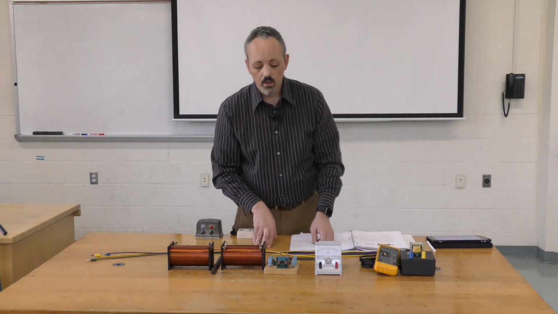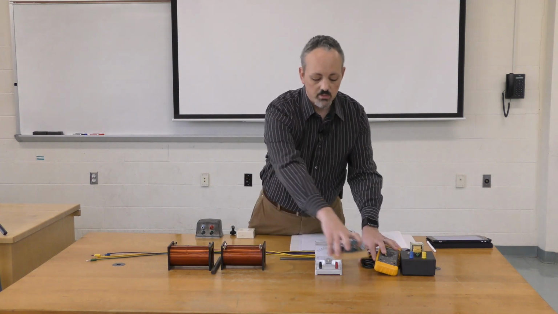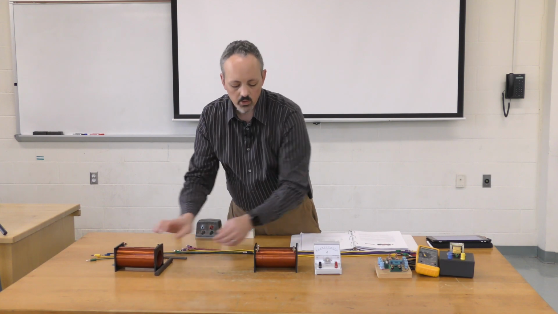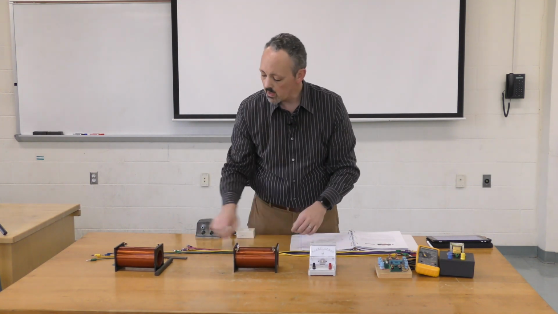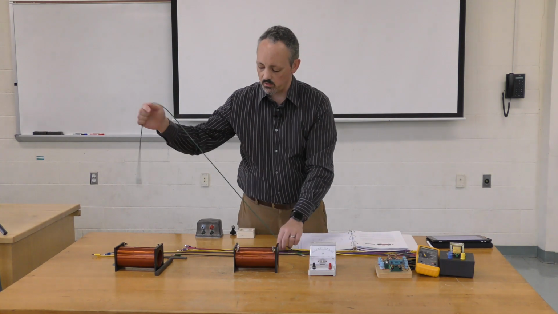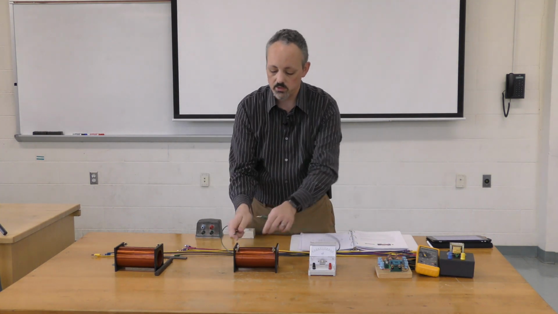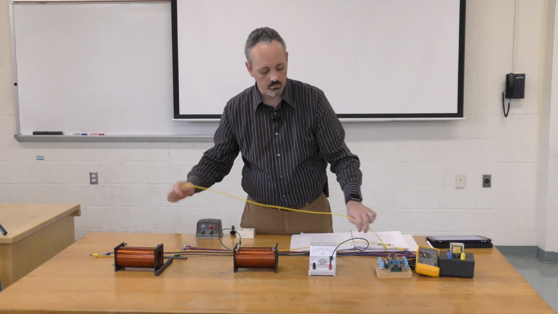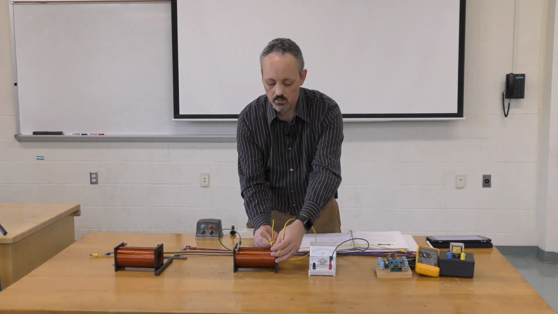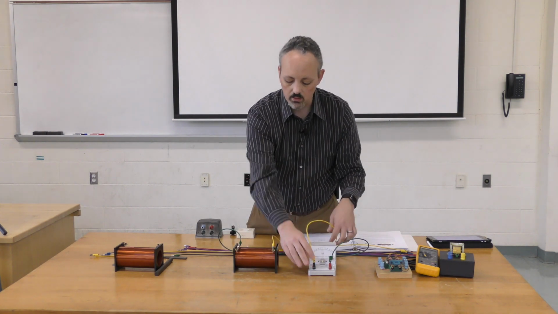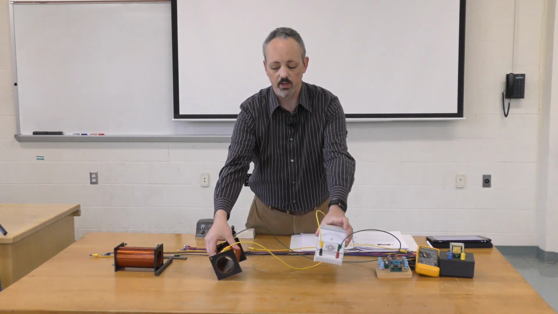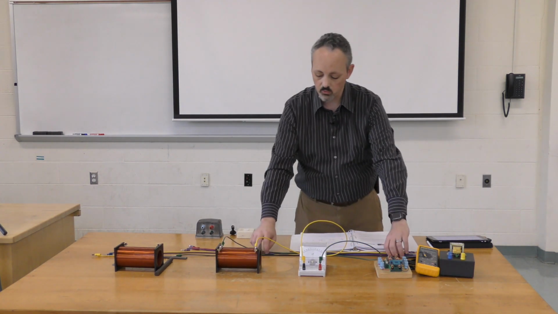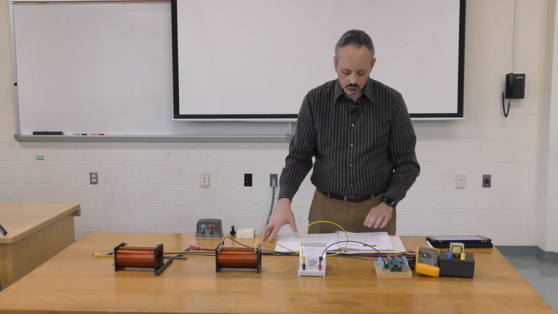Okay, so I'm going to move some of these items out of the way for a moment, and I'm going to take one of the coils and connect it in series. So I'll take one of the wires here and connect it to the coil like so. Take another wire and connect it here. Okay, so at this point I have a series circuit for the galvanometer with the coil.